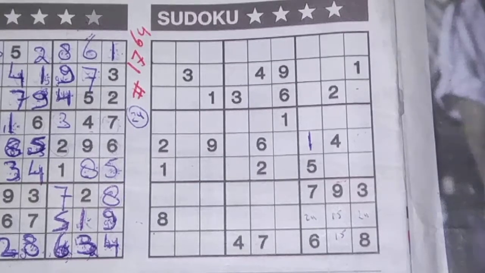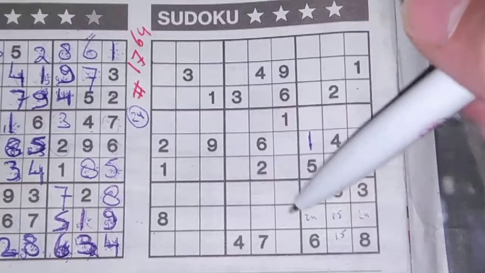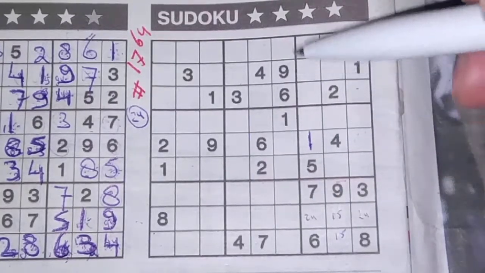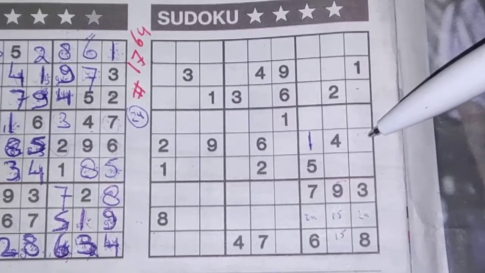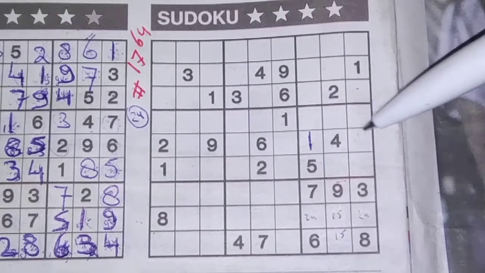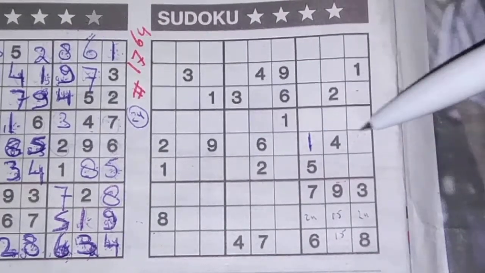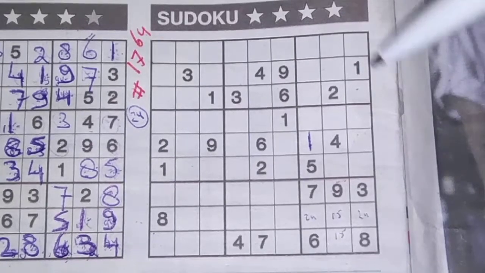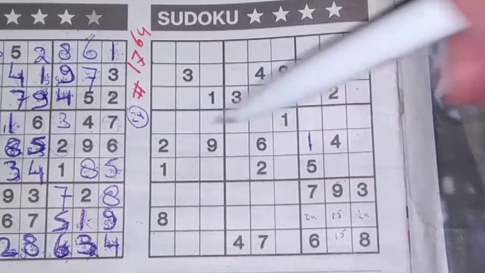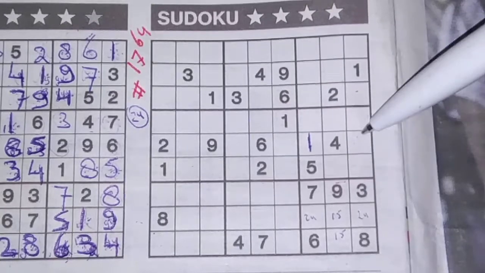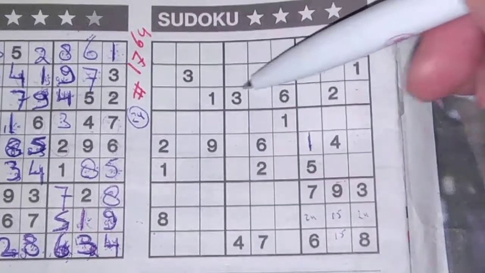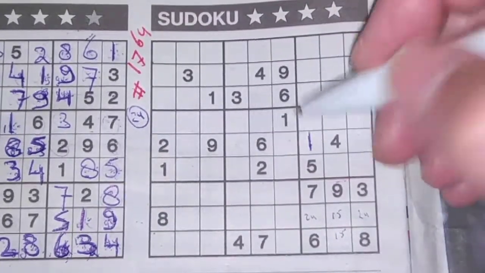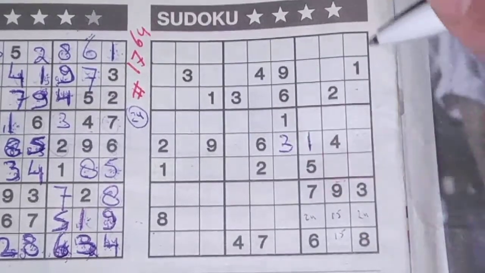Let me see. How about 1, 2, 3, 4? 4 missing numbers in the middle row. One of the missing numbers is a 3. We see here 3, no 3 there. Here 3, no 3 there. So the 3 could be here or there. I see here another 3, so no 3 there. The only place for the 3 should be there.